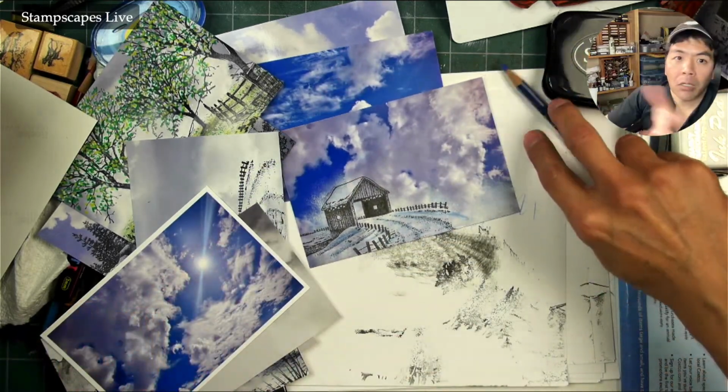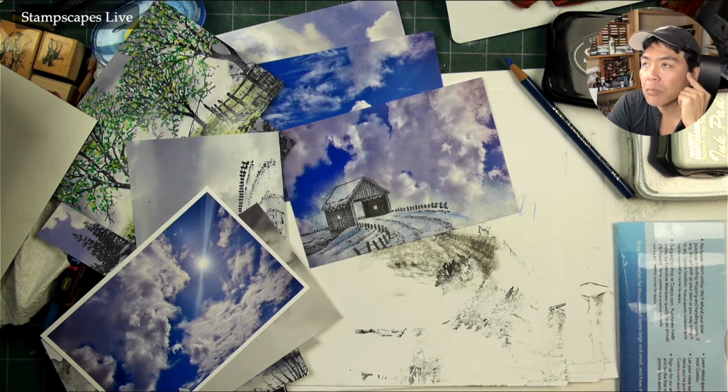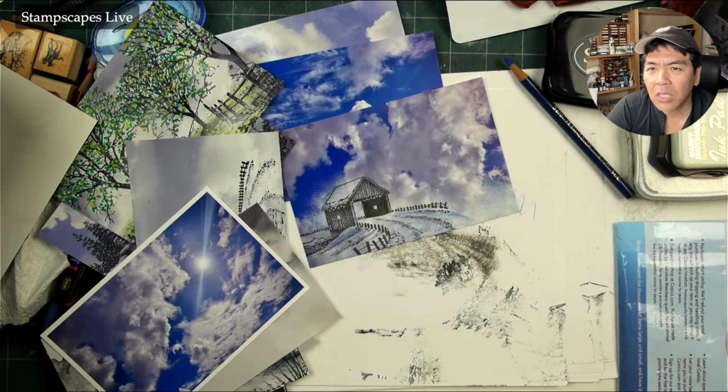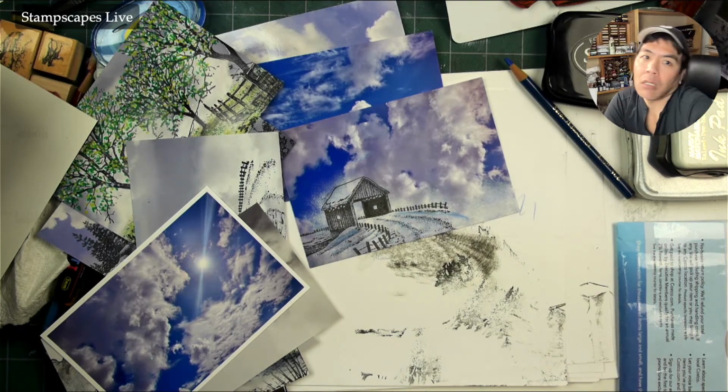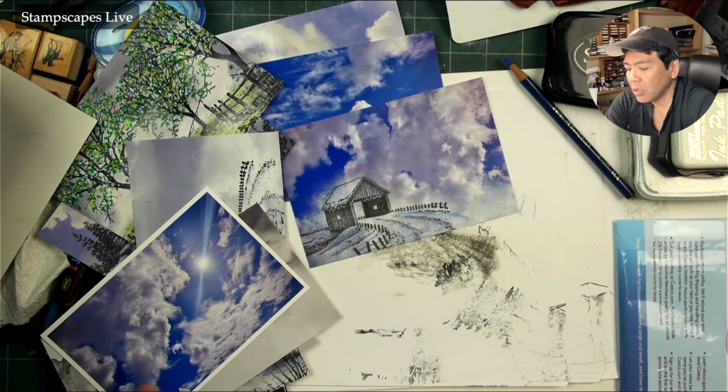I know someone in the Facebook group that stamps on things like watercolor papers and linen, which might be fascinating to utilize.